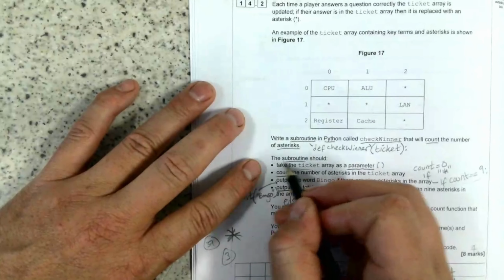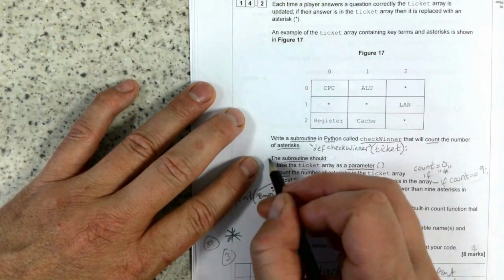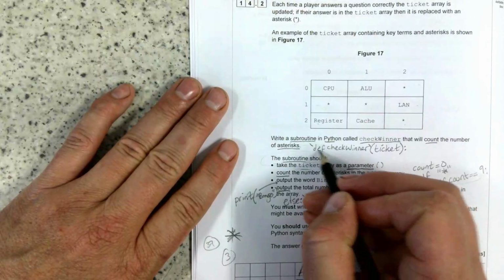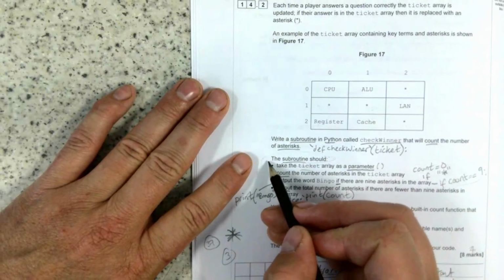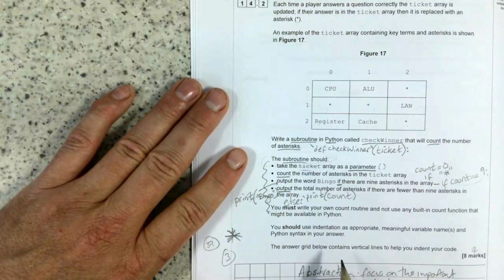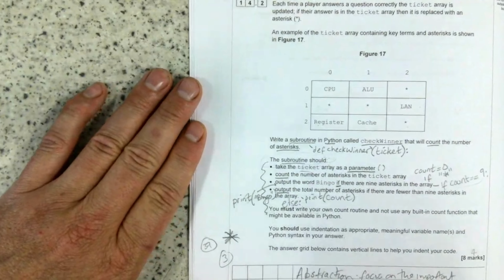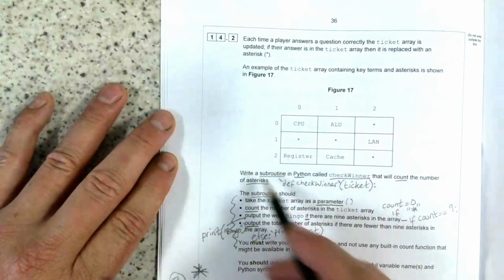And when it says the subroutine should, or your Python code should, or the algorithm should, this is the stuff that you've got to take note of. Obviously, read the question because you've got the scenario there, but this stuff here is all that matters, and you can get half marks as a minimum on every single algorithm question, without a doubt.